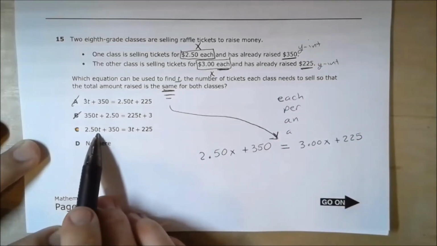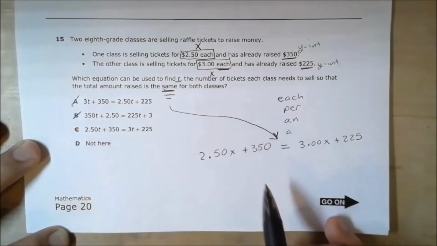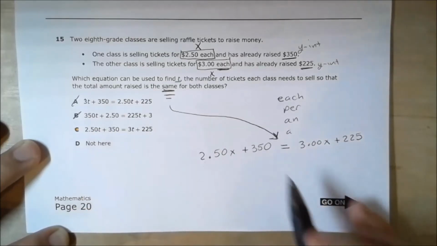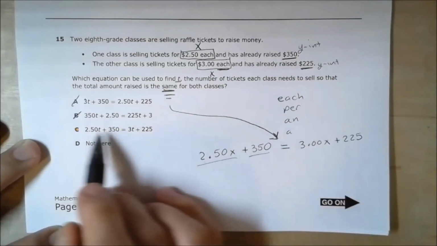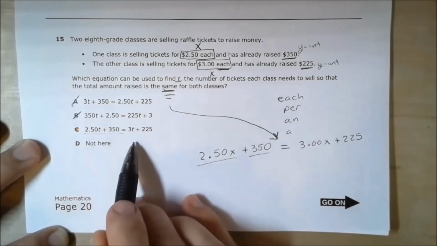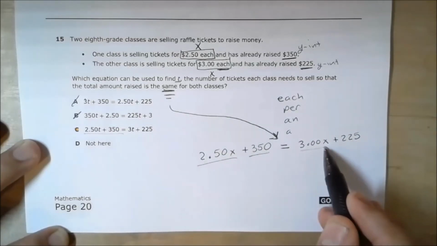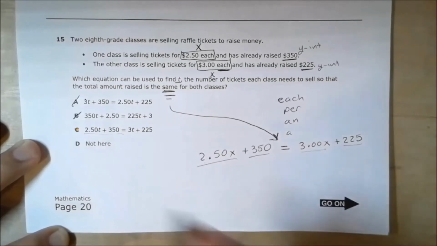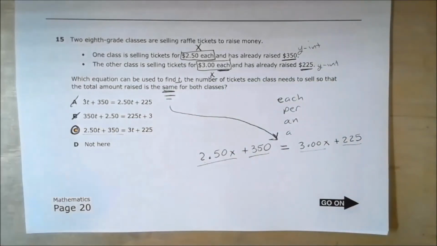C has 2.50t, just like we have 2.50x, plus 350. And there's our 350. There's a 2.50. So far, we're looking good. And then it says equals 3t plus 225. Okay, so we have 3x plus 225. So C is the correct answer. It matches what we saw in our story.